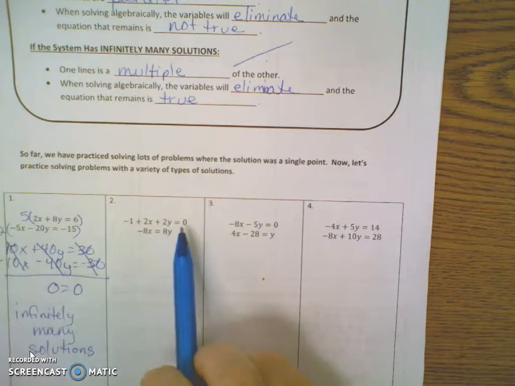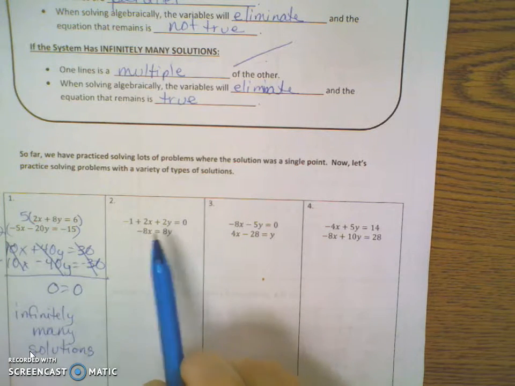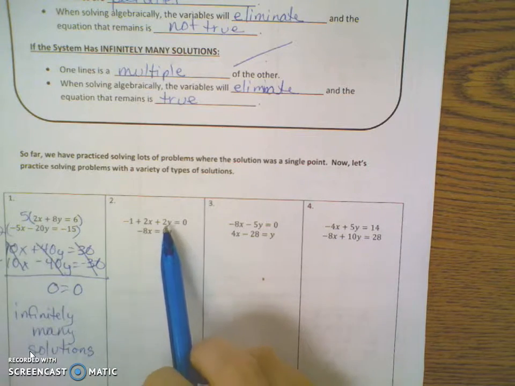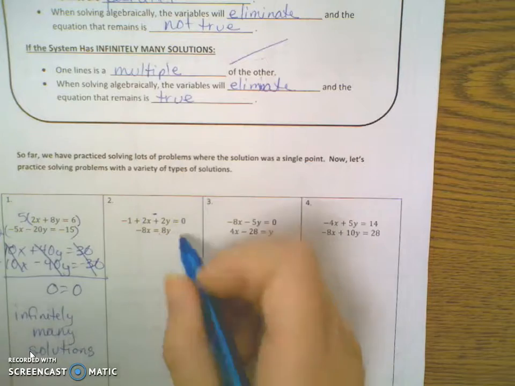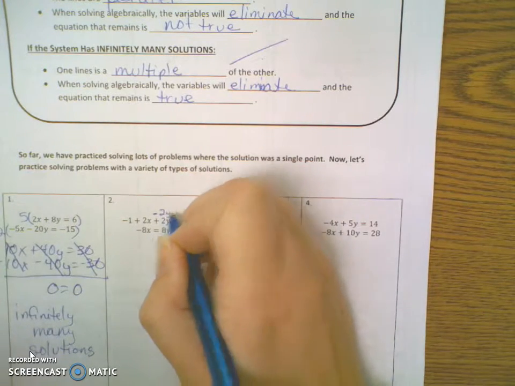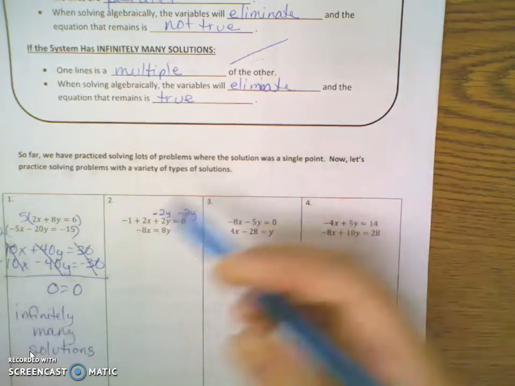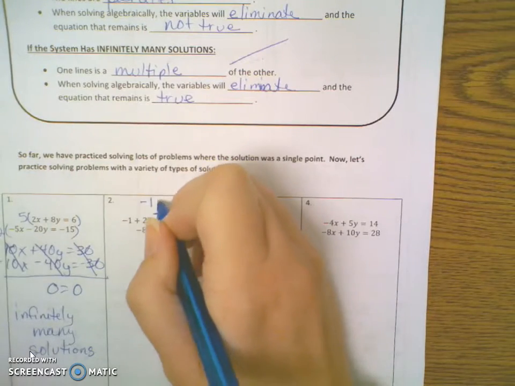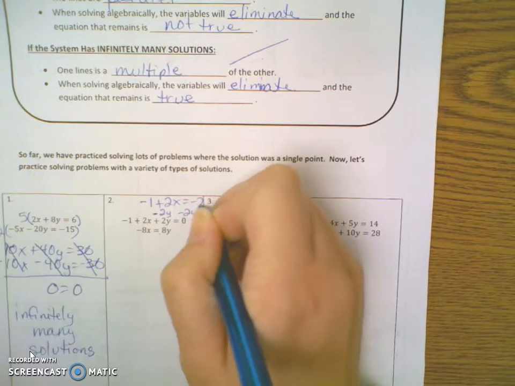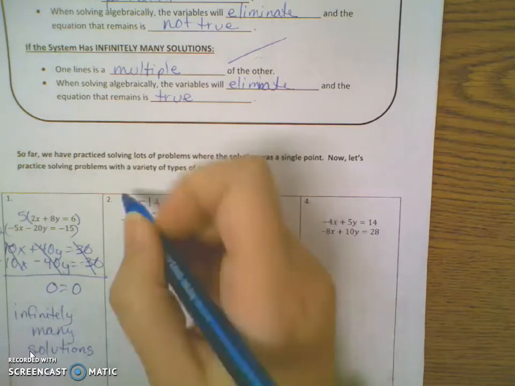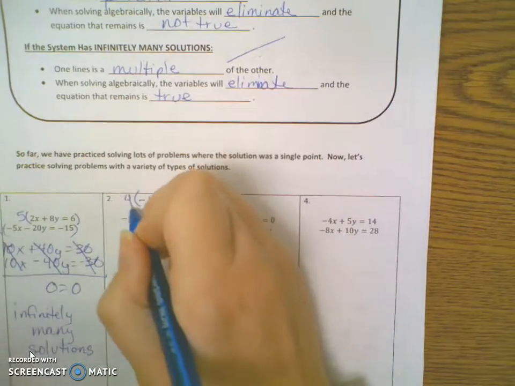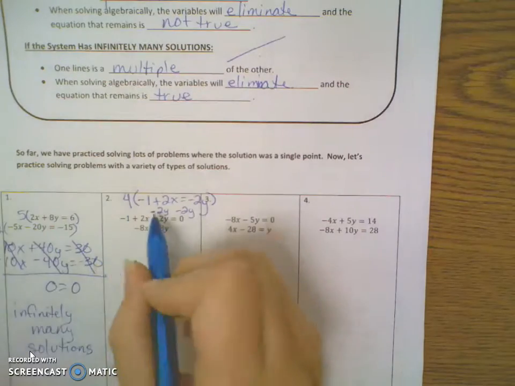All right, this is not really set up for elimination in that things are not on the same side of the equal sign. So I'm going to make it so that things are on the same side of the equal sign. Since 8y is over here, I am going to subtract 2y from both sides so that now here I have it like that. And since this is 8, I'm going to multiply this whole thing by 4 so that these are also 8 and I can eliminate.